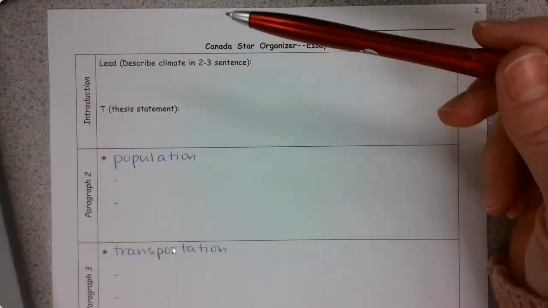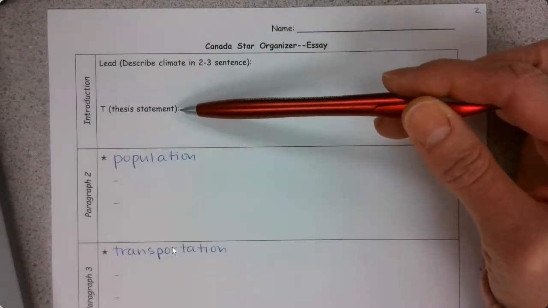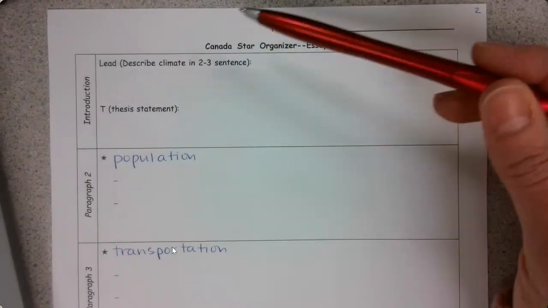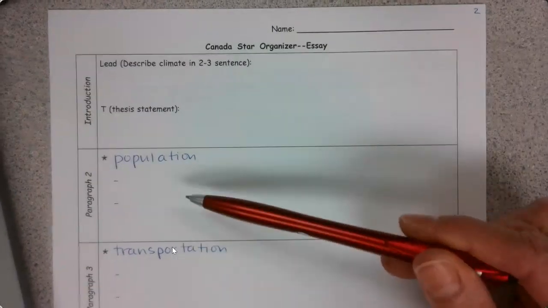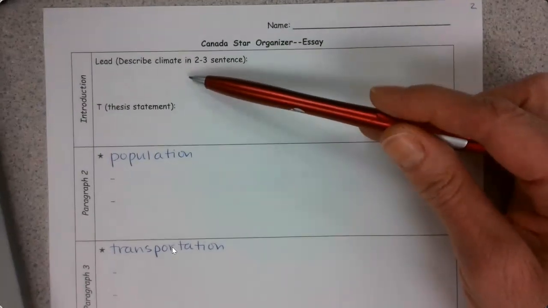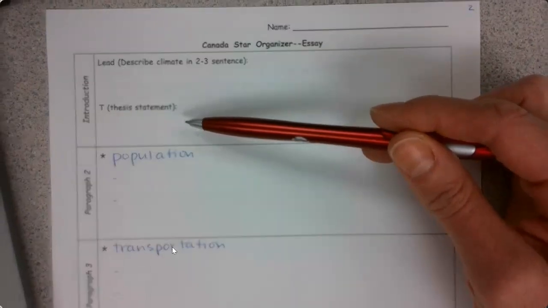Okay, so now let's talk about the introduction. Your introduction contains 2 parts. It contains a lead and it contains a thesis statement. If you're not familiar with what a thesis statement is, it's a topic sentence for the entire essay. And then each of your paragraphs will have a topic sentence that tells what's just in that paragraph. But a thesis statement is what describes what an essay is about. In addition to that, you're going to have a lead. In this case, your lead will come first, and then you'll end with your thesis statement.